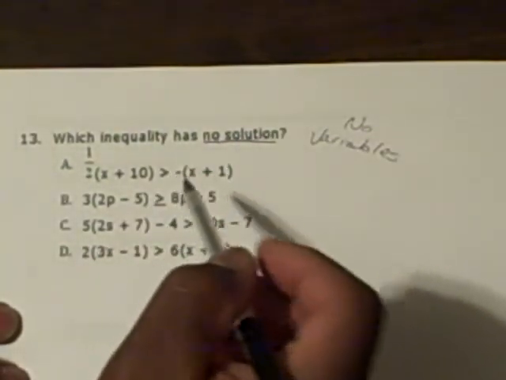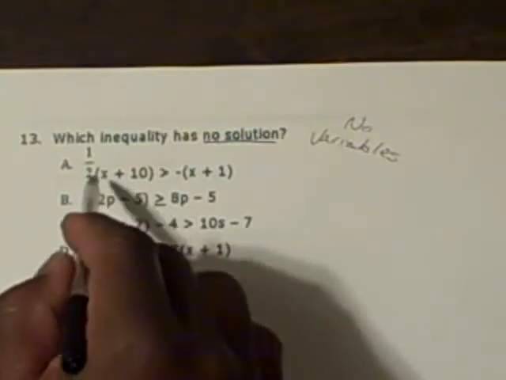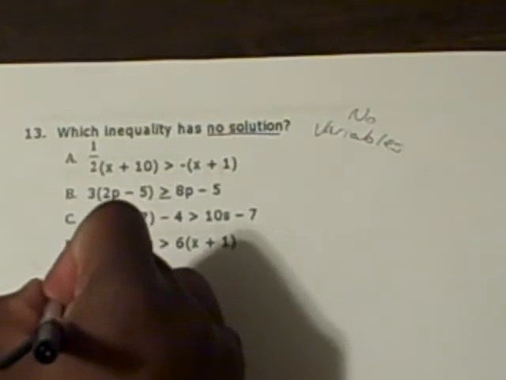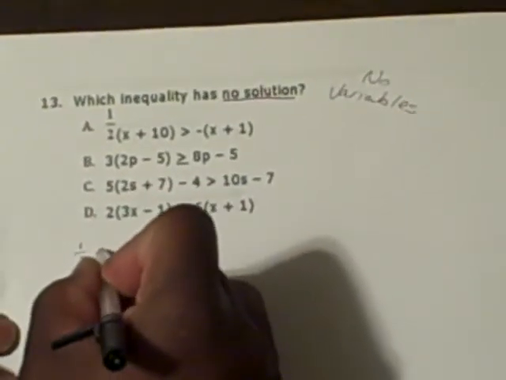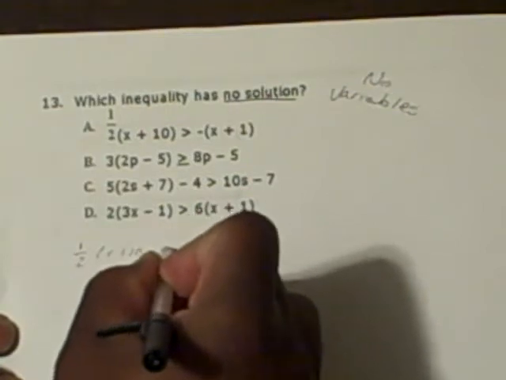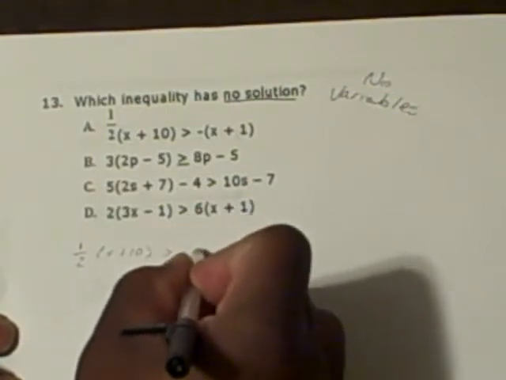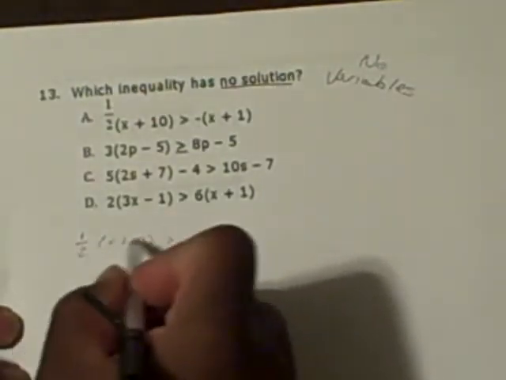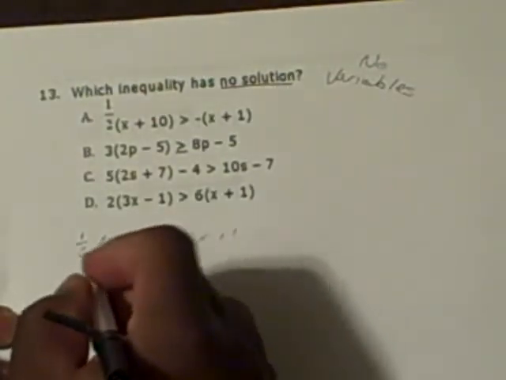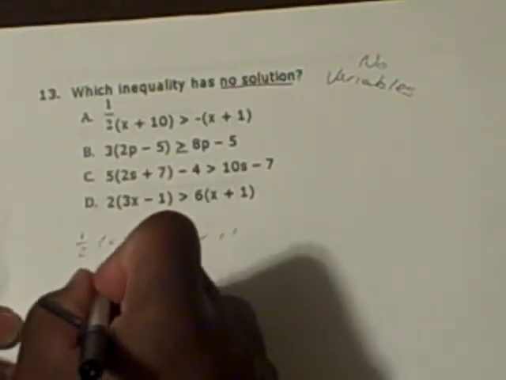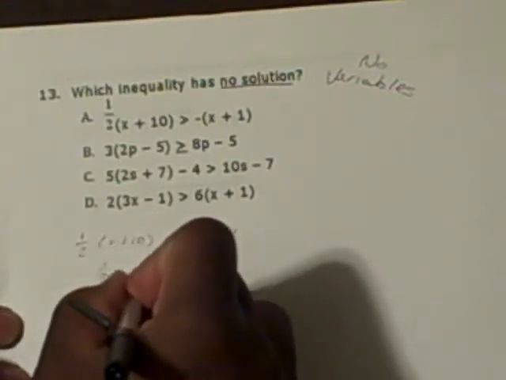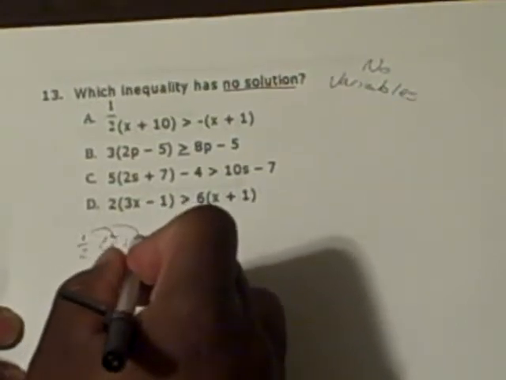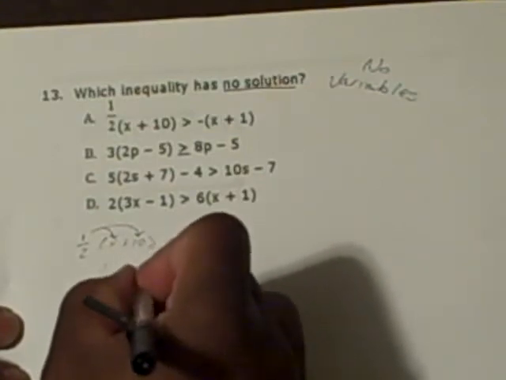Looking at the first one here. If we go with this one, I'm just going to write it out to the side here. 1/2 times x plus 10 is greater than negative x plus 1. We will go with our distributing here. We will end up with 1/2 x plus 5. 1/2 times x is 1/2 x, and 1/2 times 10, excuse me, it is 5.